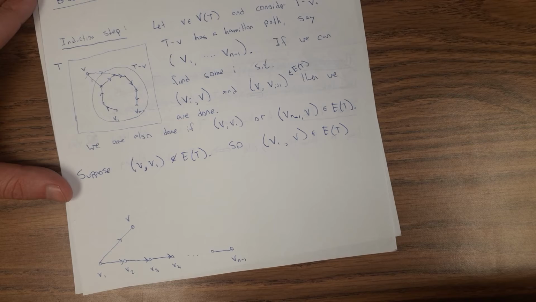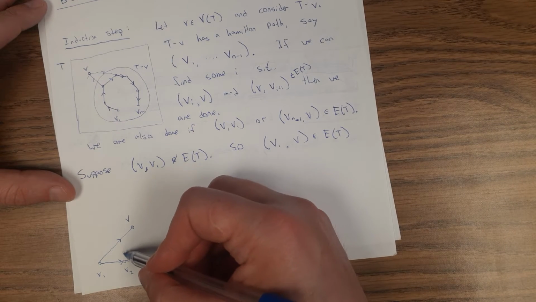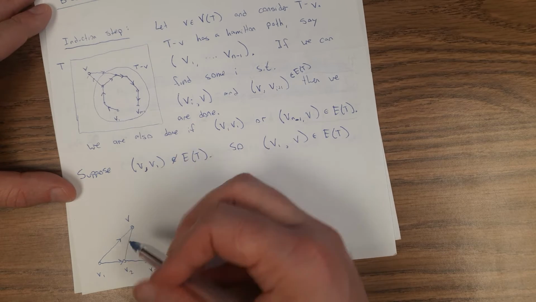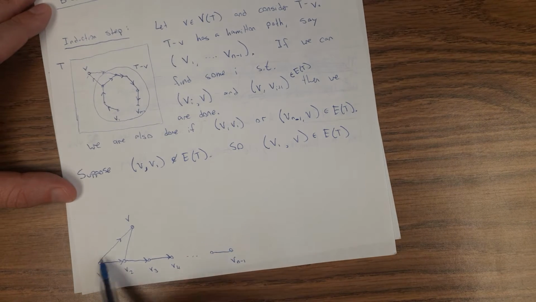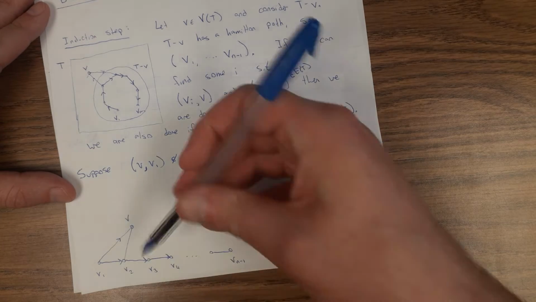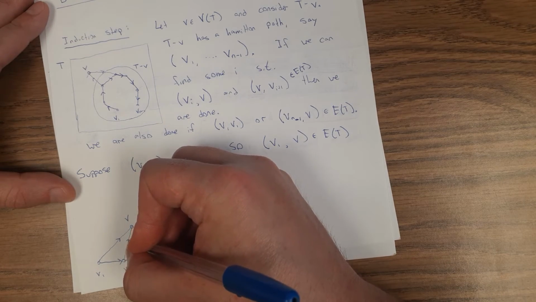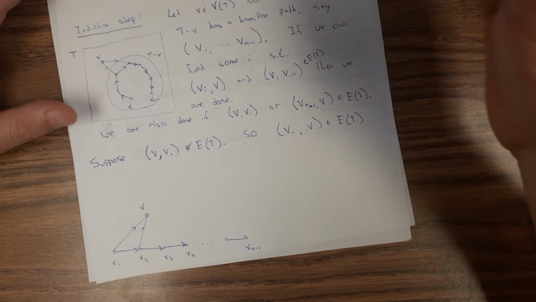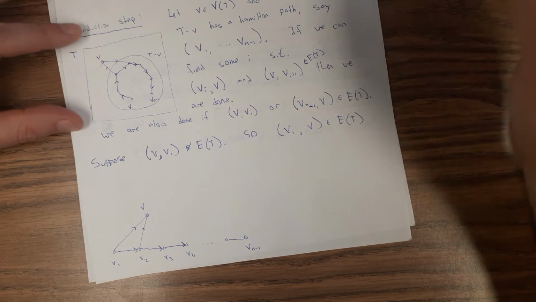It goes this way. And then if I had the edge from v to v sub 2, then I would be done. If this edge was going this way, then my path would go like this, this, and then this. So it can't go that way. It would have to go this way.